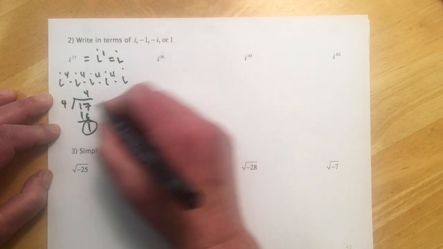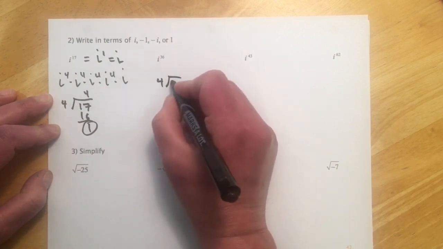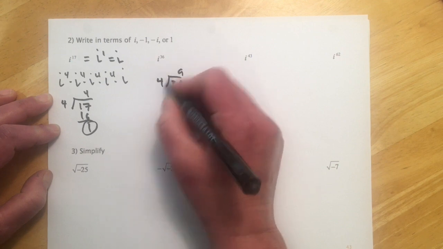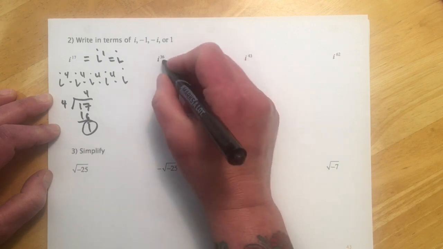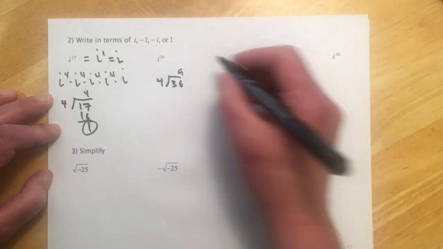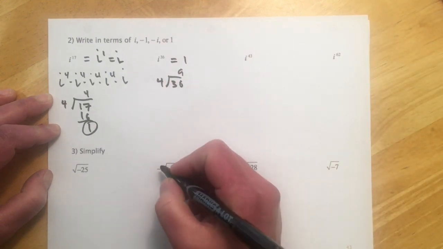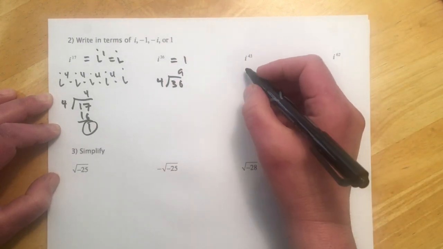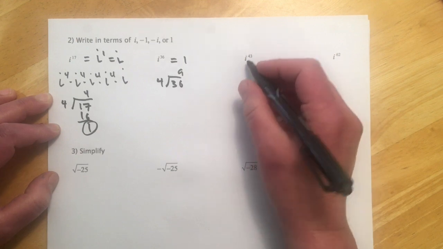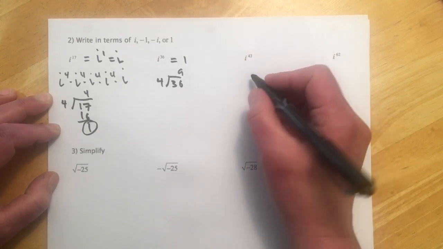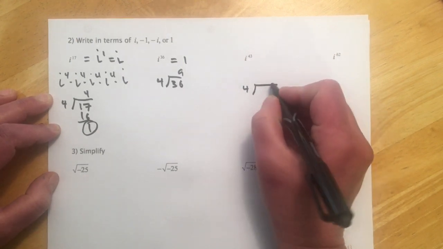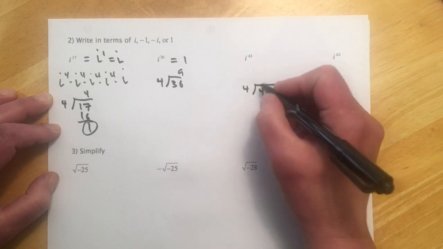i to the 36, so if I do this version, 4 goes into 36 nine times, no remainder. So this is just nine 1s multiplying, so this is just a big old 1. i to the 43rd, so that I can see it's going to be i to the 40th, because 4 goes into 43 ten times.